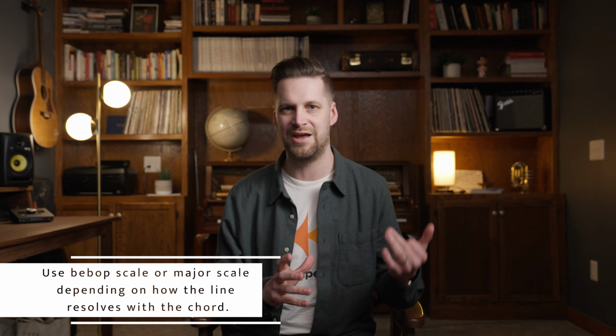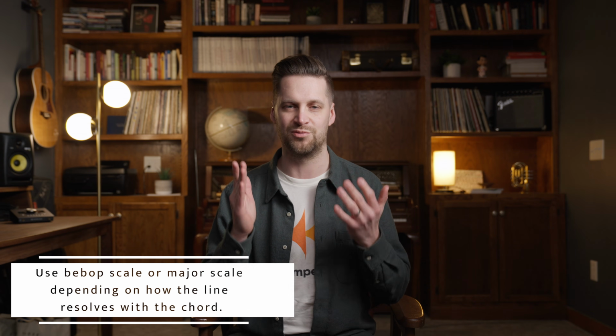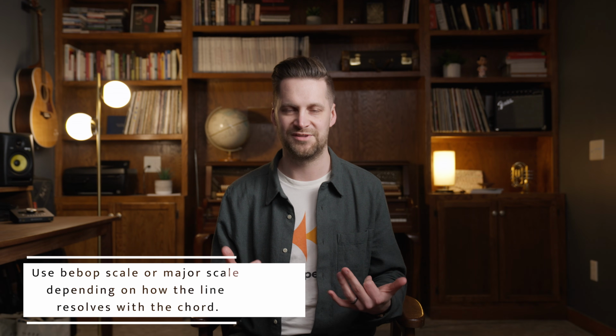Now let me give you another example here that I'm going to descend and ascend and then descend again. And what you're going to notice is that as I ascend through the scale, I'm not necessarily going to do that bebop scale. And you don't have to do it all the time, right? You can kind of weave in and out of a major scale and a major bebop scale depending on how the line is going to resolve with the chords. So check this one out.